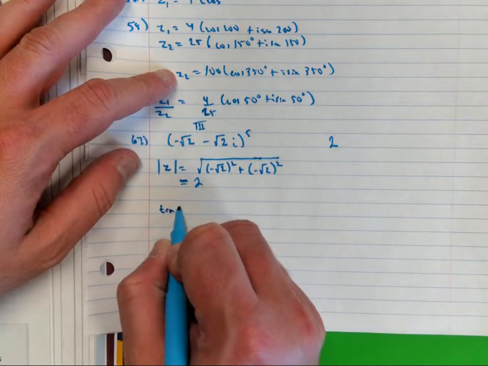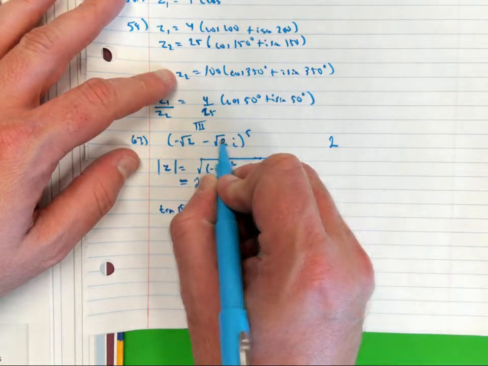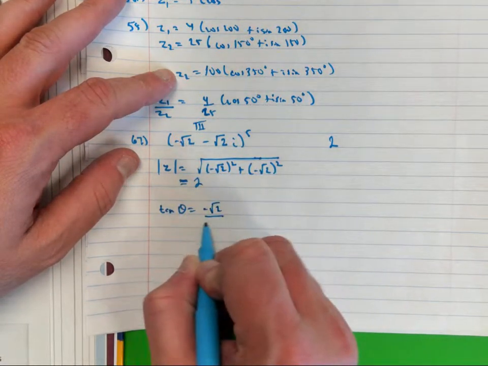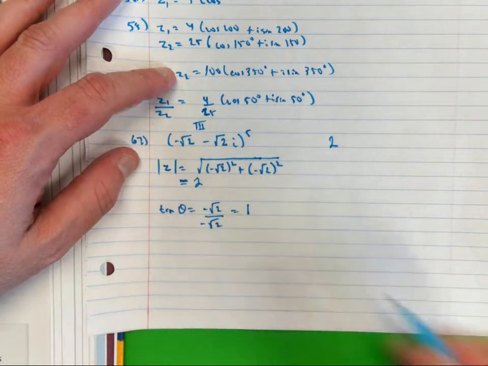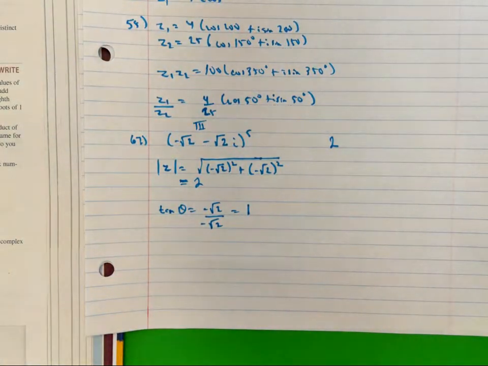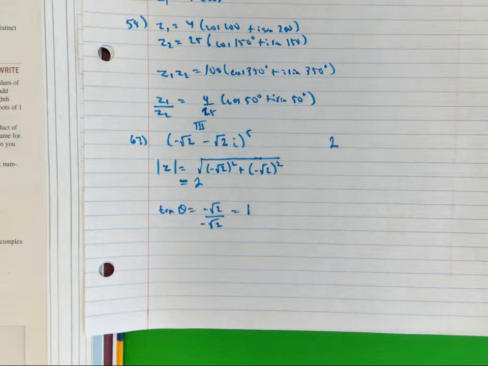Now I'm going to do tangent of theta equals this divided by this. Well, negative divided by negative is positive, so it'll be positive 1. What family gives you a tangent value of 1? Pi over 4, that is correct. Now let's think, pi over 4. Which family member of pi over 4 is in quad 3? 5 pi over 4, very good.